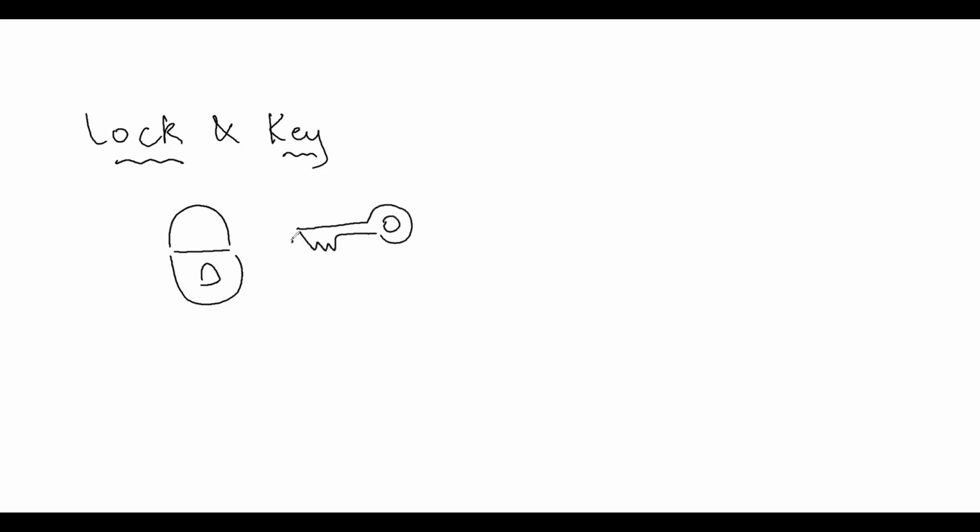This key is going to open the lock. But if I have another key that looks like this, it will never open the lock. This is what happens for the enzymes. So if the enzyme is the lock, there is a certain key that's going to allow this lock to work or to open. But any other key, any other shape of the key, never.